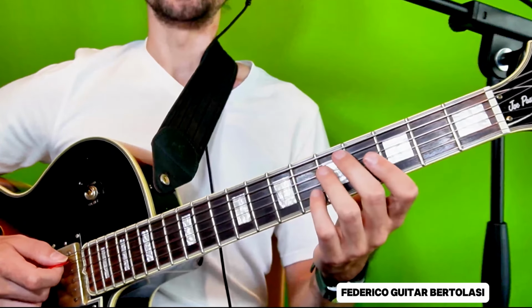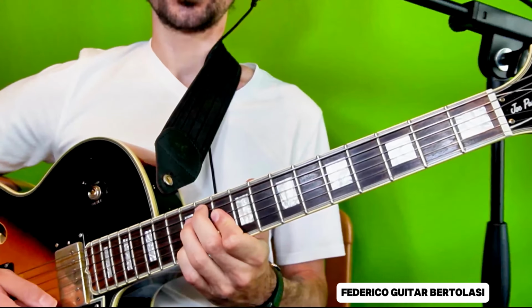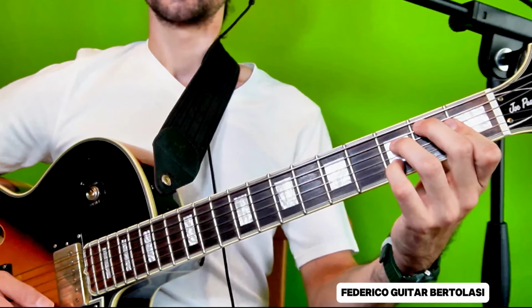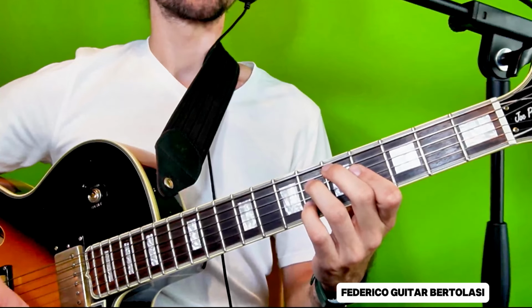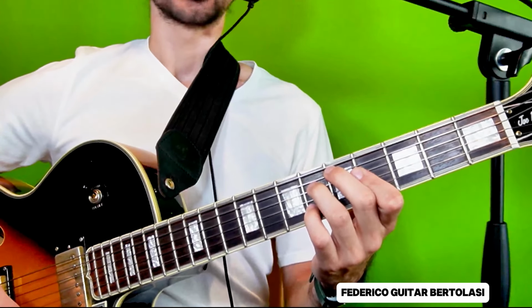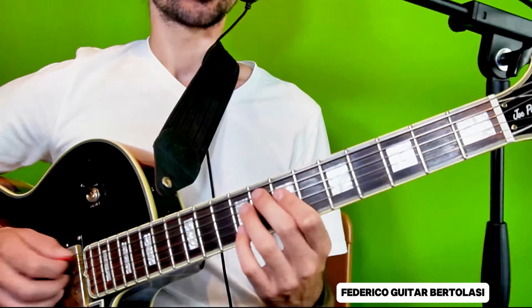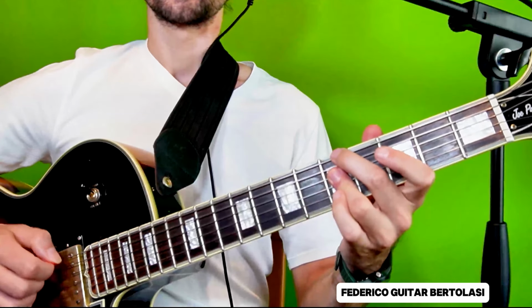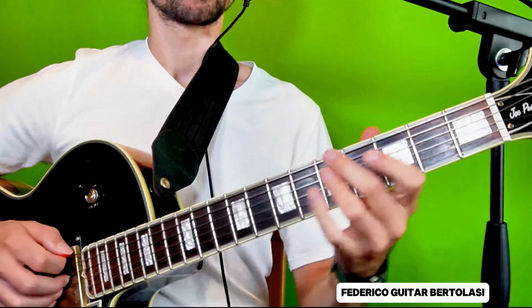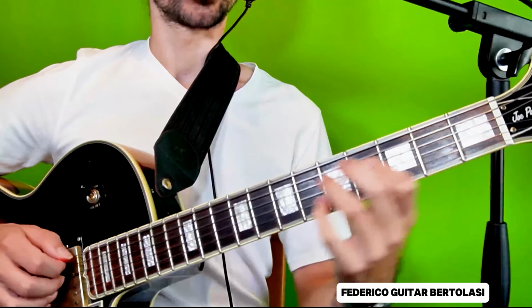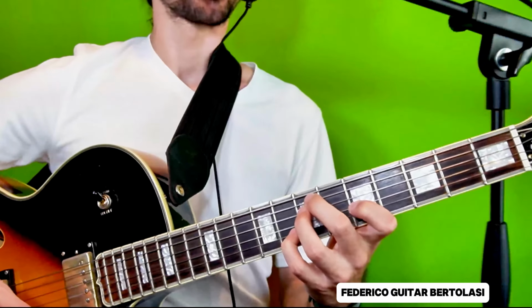For example, F diminished, G sharp diminished, B diminished, D diminished. Of course, this is a trick that every guitar player knows. So, for example, you can do it like this for moving the harmony. Or, for example, you can connect also better the line inside.